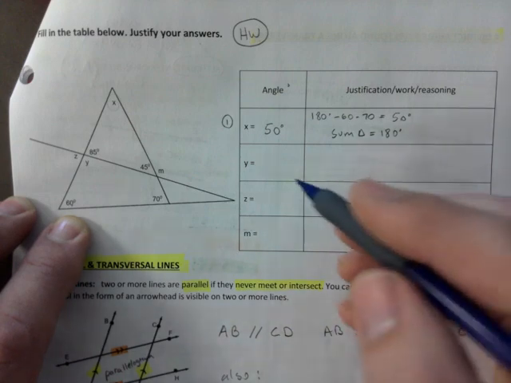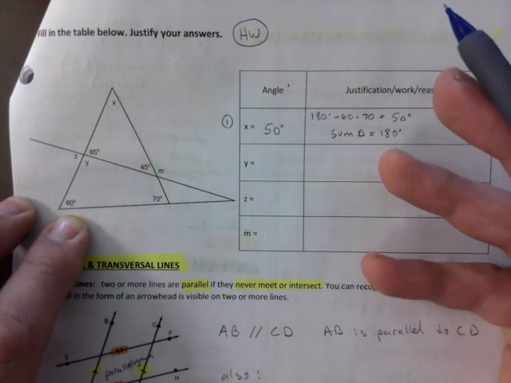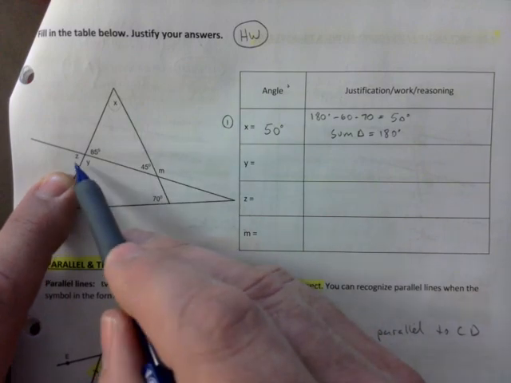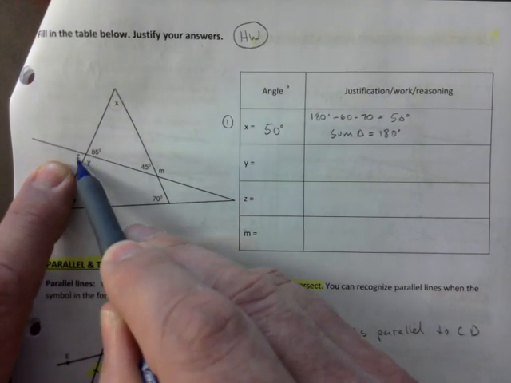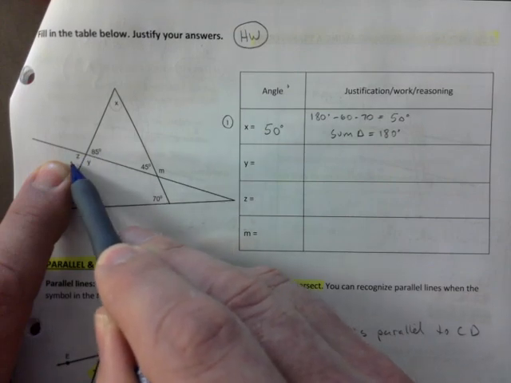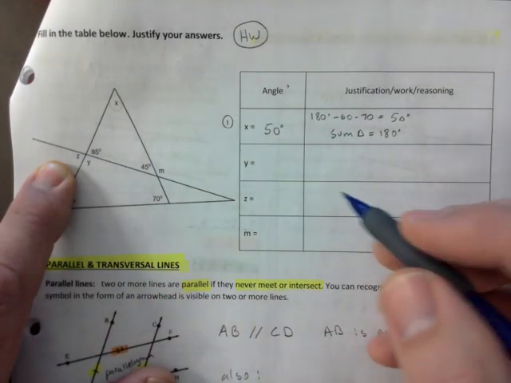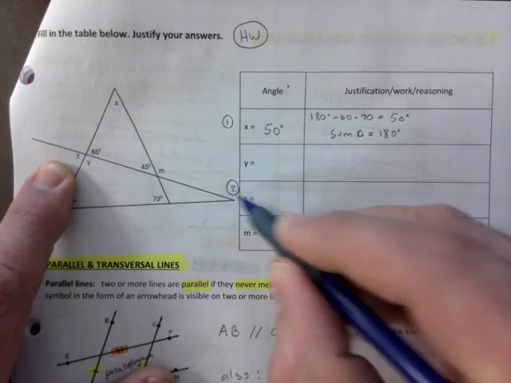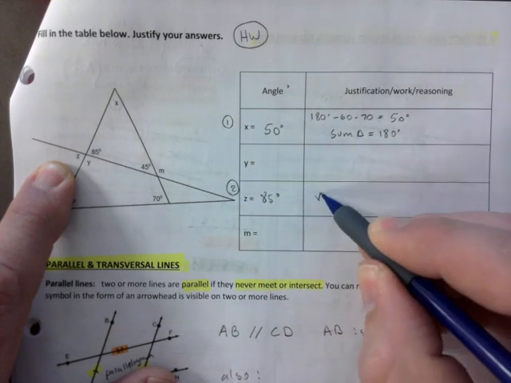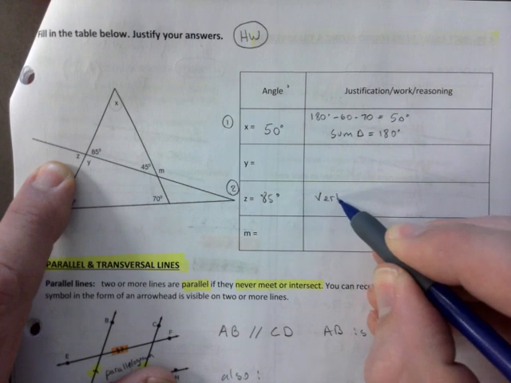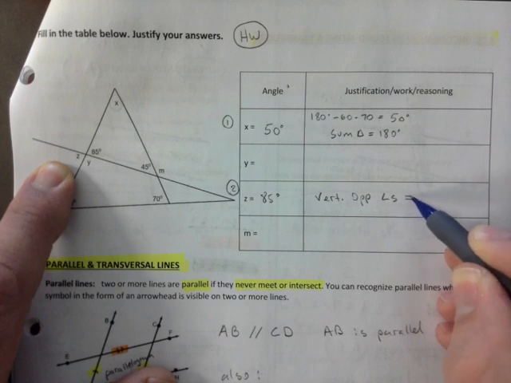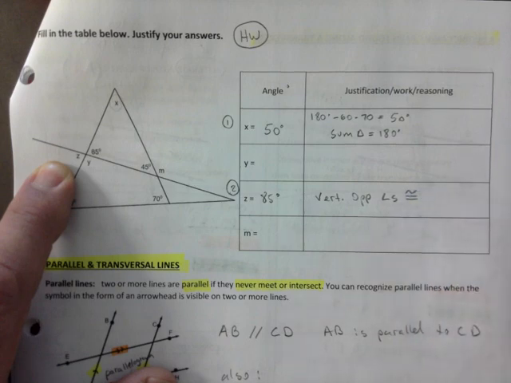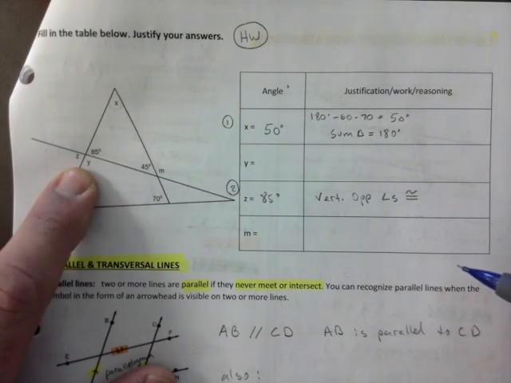Next, Y, or it depends on which one you want to do. Maybe you want to do Z next. Z is right across. What do we call these two? Vertically opposite, remember that? We're trying to wake up here. Z is just 85. Vertically opposite angles, we call them congruent. So that's the property to use. No math necessary there.